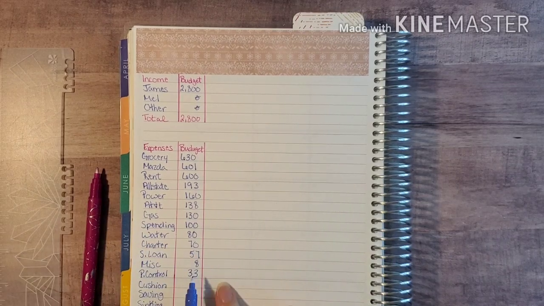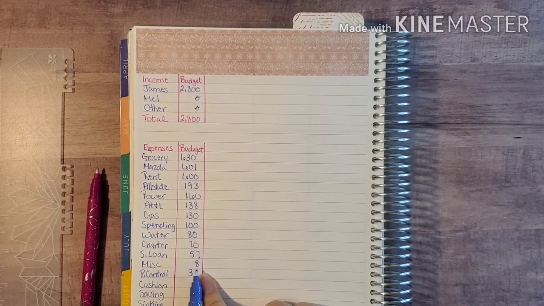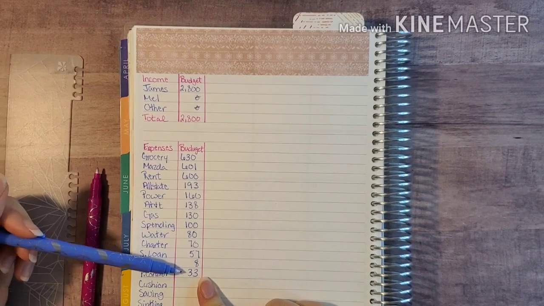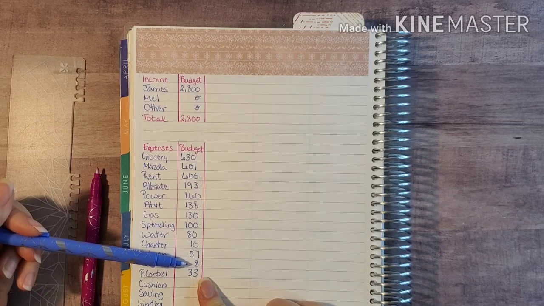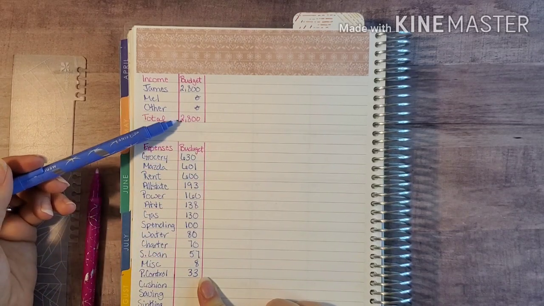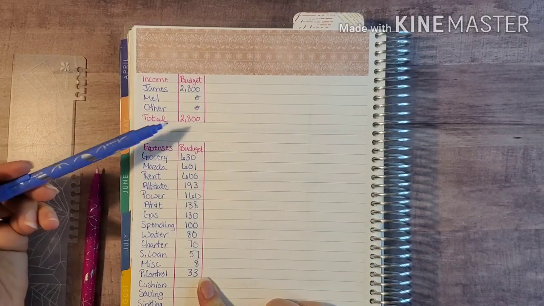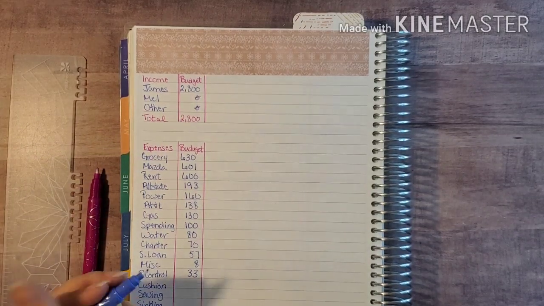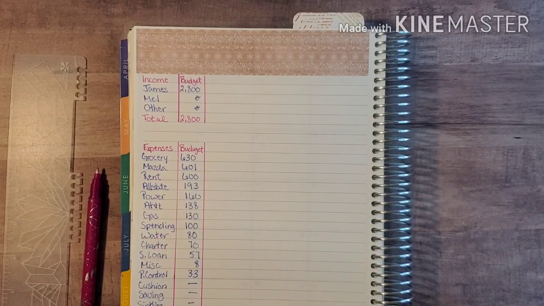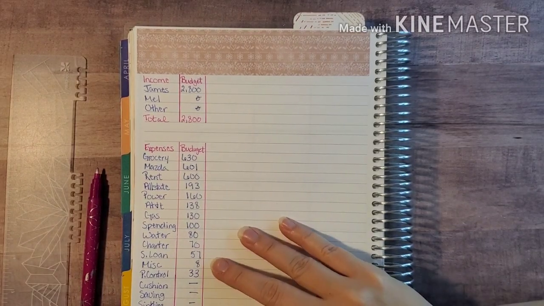Normally we put in $50 for miscellaneous budgeted amount here, but after adding all of this up, $8 was all we could put in miscellaneous. All right, because it has to equal this. We can't budget more than what we were expecting. So the rest of this doesn't get budgeted anything, but hopefully we'll have extra and we can throw into one of these categories here.